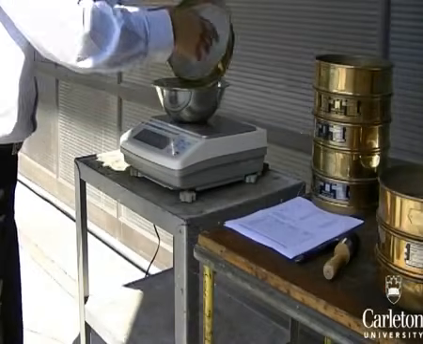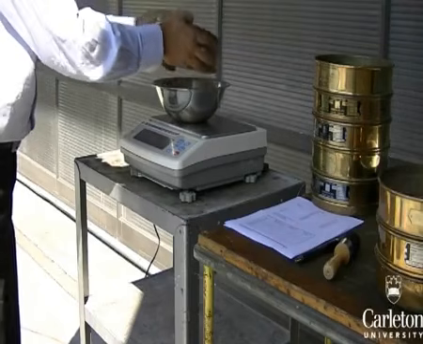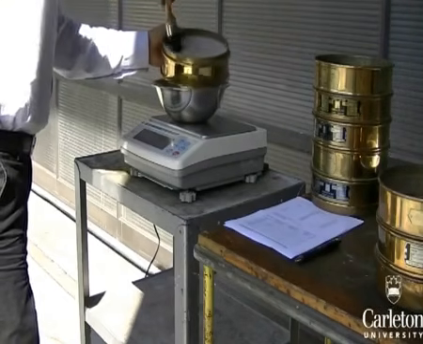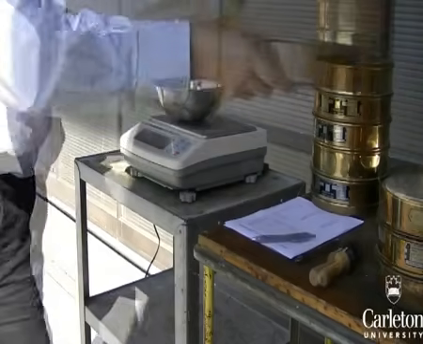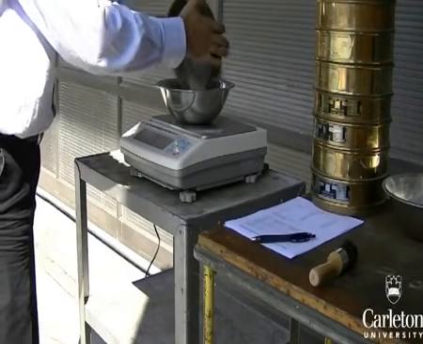With the finer grain sizes, use the brush on the back of the sieve like this to remove as much of the material as possible. Make sure not to spill any of the sample when you do this. Finally, record the mass of the material in the pan.